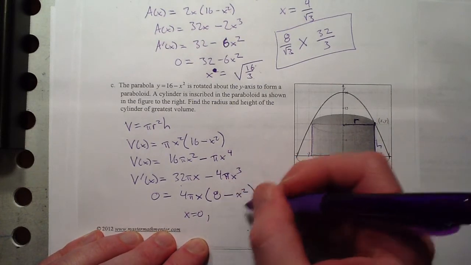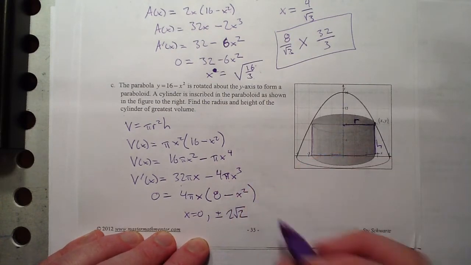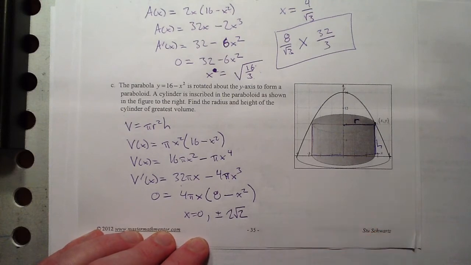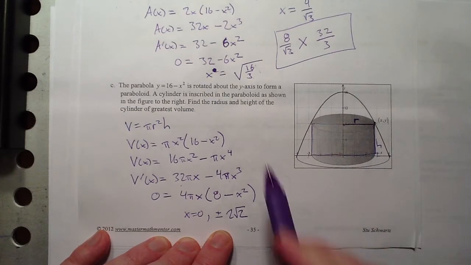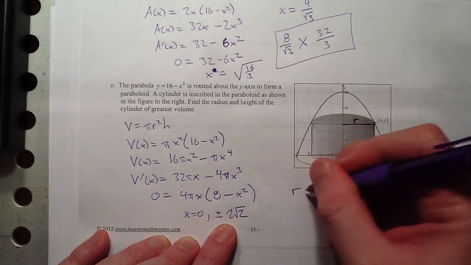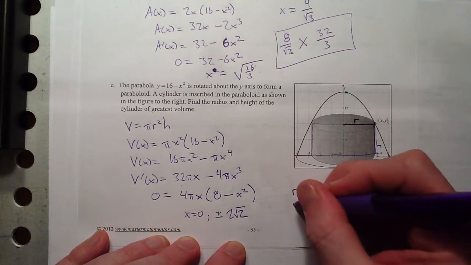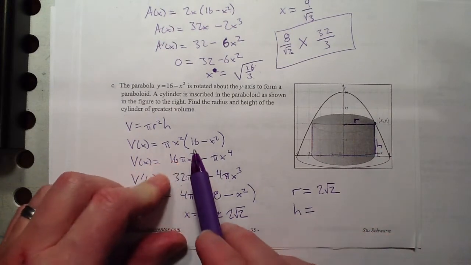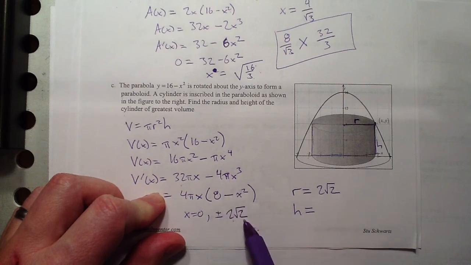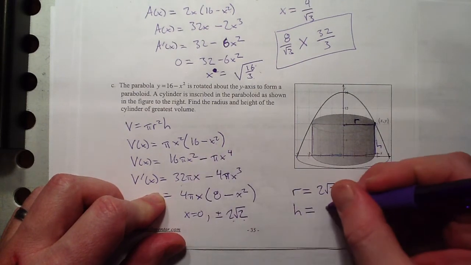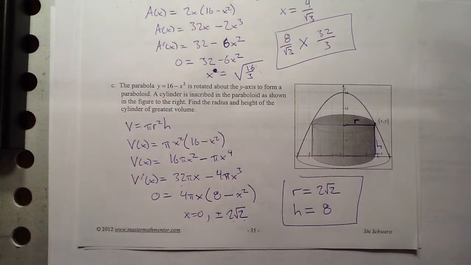And plus or minus the square root of 8, which you could leave as the square root of 8, or 2 square root of 2, same thing. Again, whichever x value doesn't matter, so the radius would be 2 square root of 2. The height is 16 minus that, and 2 square root of 2 squared is 8. 16 minus 8. So those are the dimensions, the radius and the height that they're looking for.